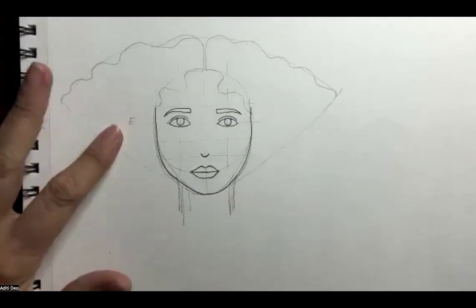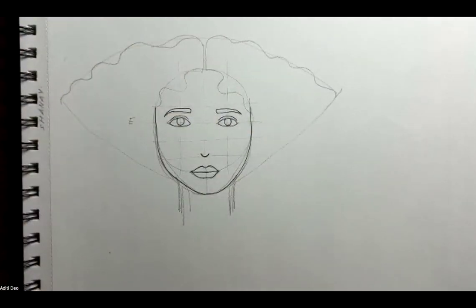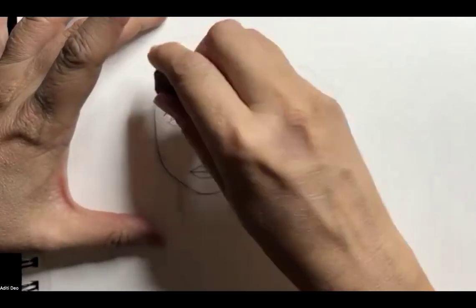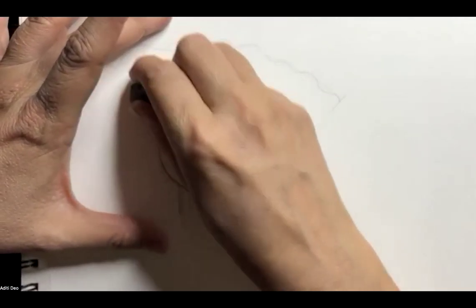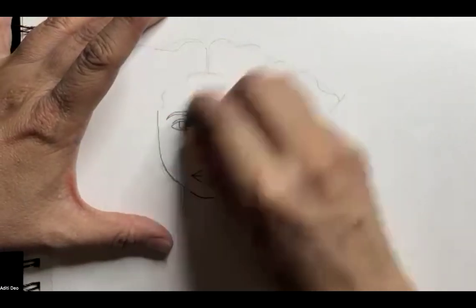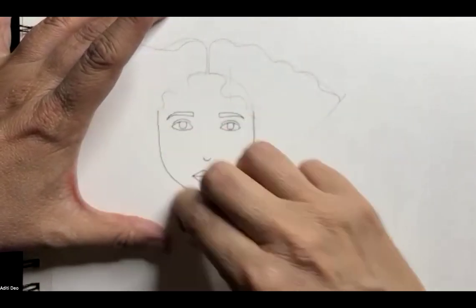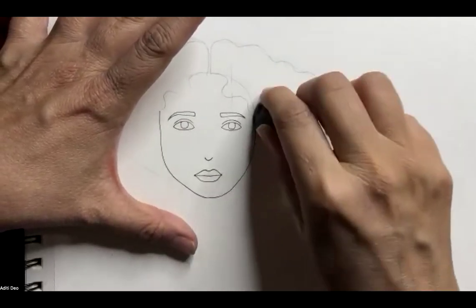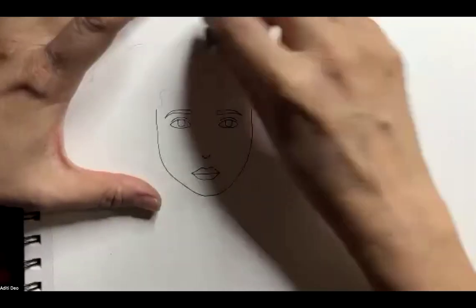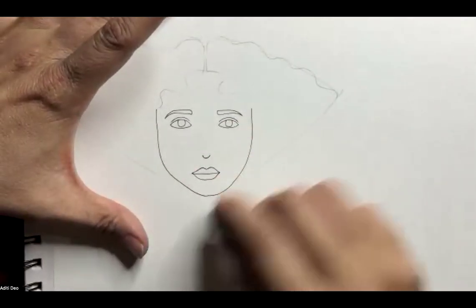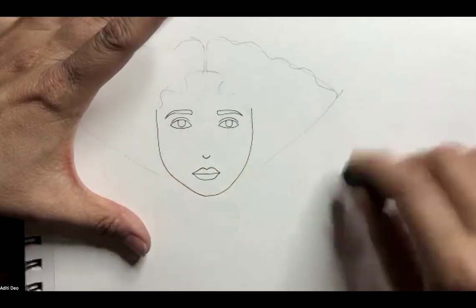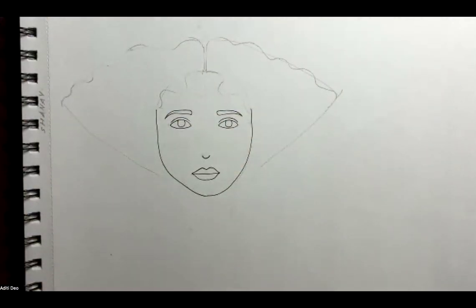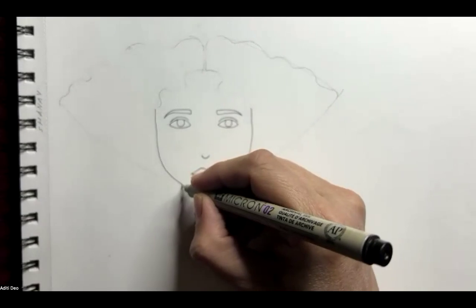So here's the fun bit. Now we don't have to draw the hair, we can paint it. So I am going to erase all the lines so that we can paint the face now. And paint the hair very glorious also. So this is the fun.